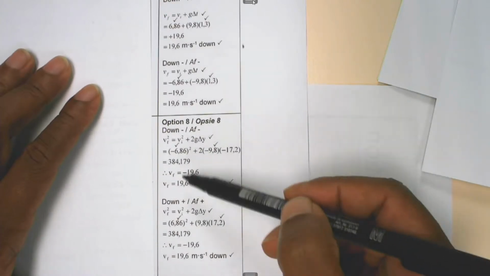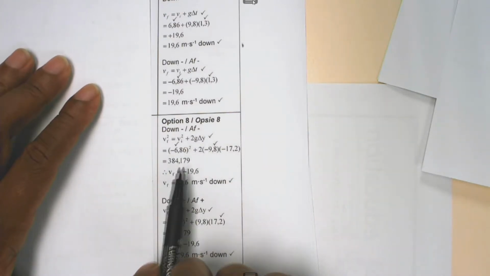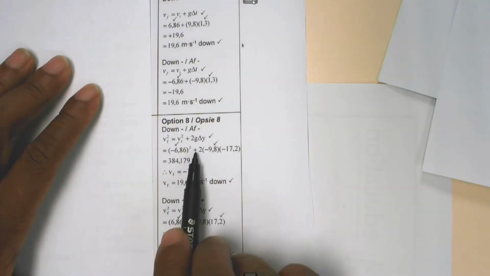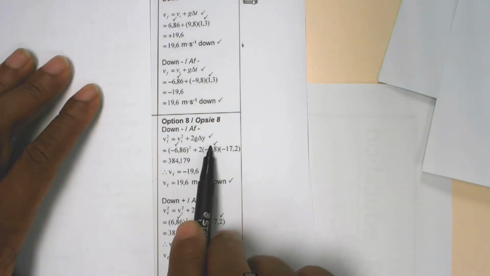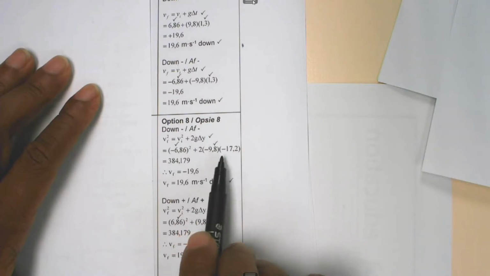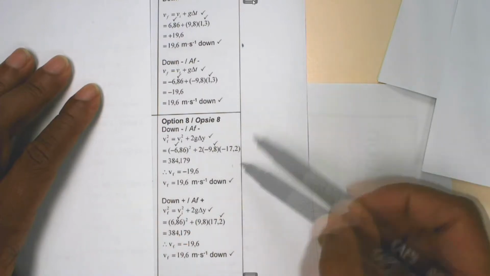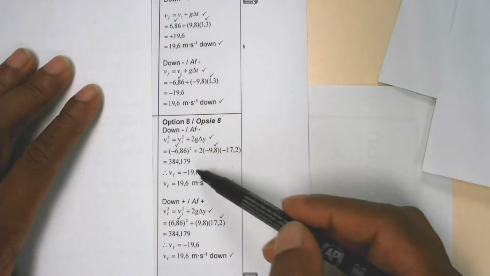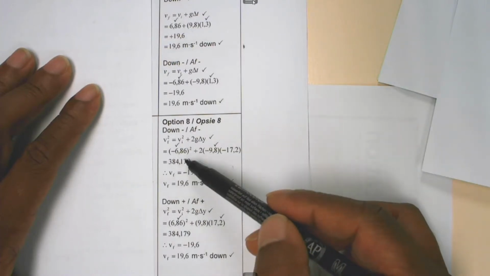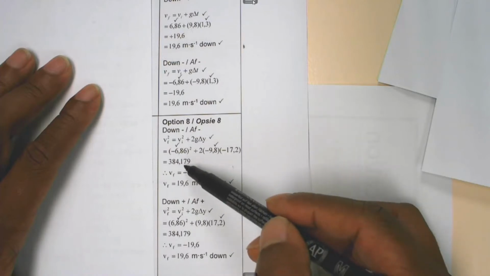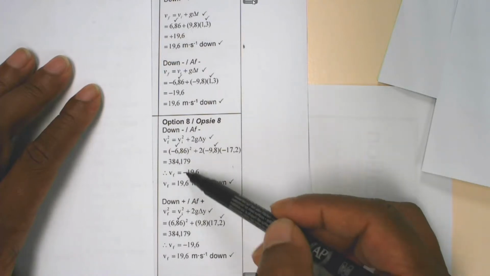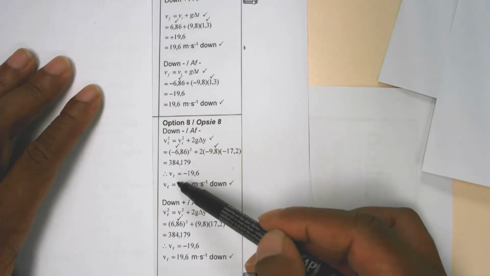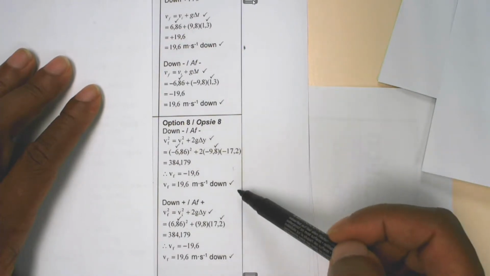As it goes down at that point, the initial velocity is going to be minus 6.86, and then we square it, plus 2, and then g is now negative, and the displacement is going to be negative because it is all going down. So every value there is negative. Ultimately, we take the square root of a positive number, but then we need to take the negative square root because it is going down, and it is going to be 19.6 meters per second, going down.